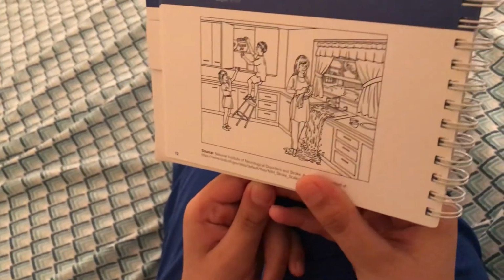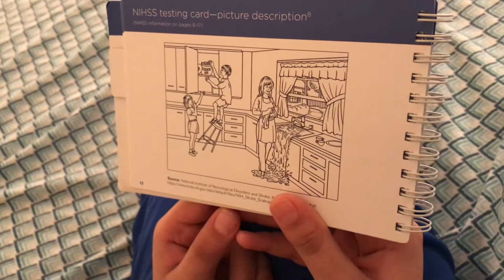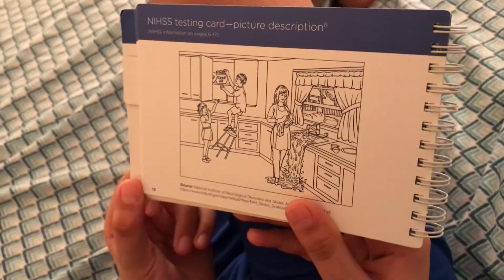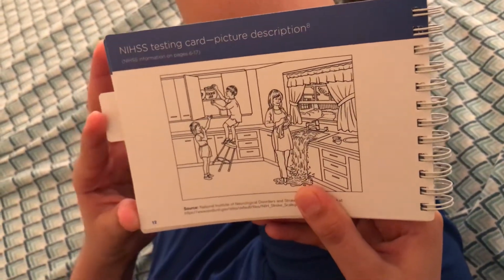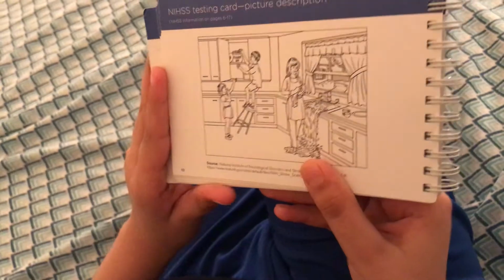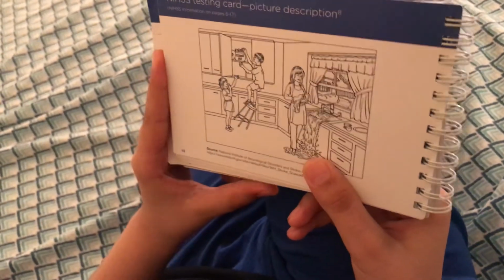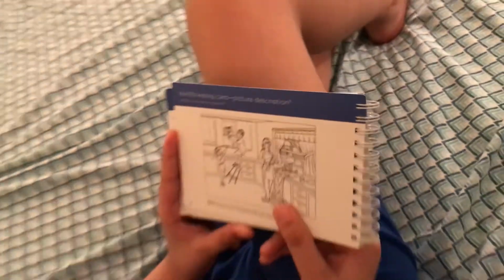The curtains are open. A boy is tipping over while he is reaching for cookies in a cookie jar. The girl, which I'm assuming is the daughter or the sister, is reaching for the cookies and pointing at her brother. And the mom is washing the dishes while the sink is overflowing. Yeah, I think I said that.